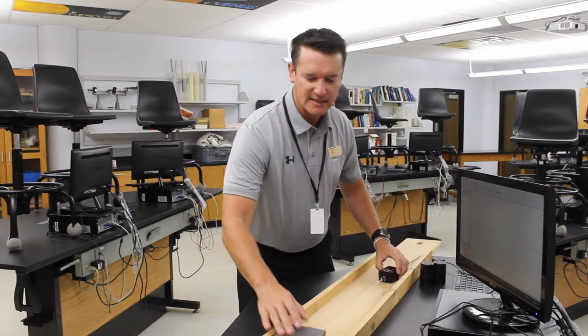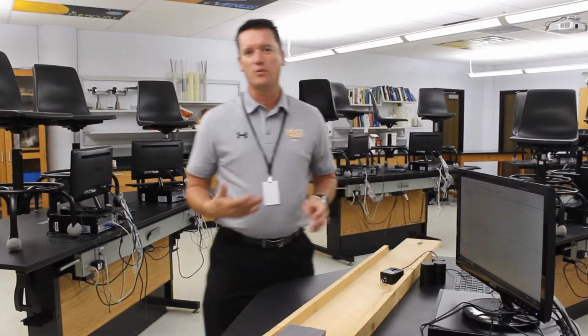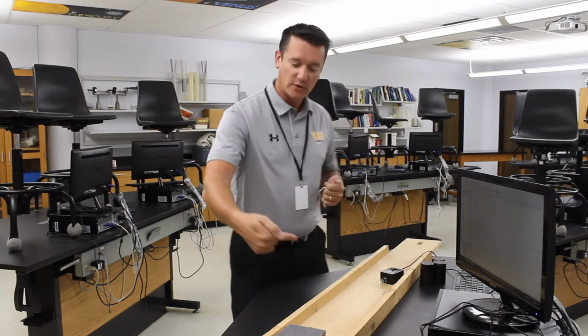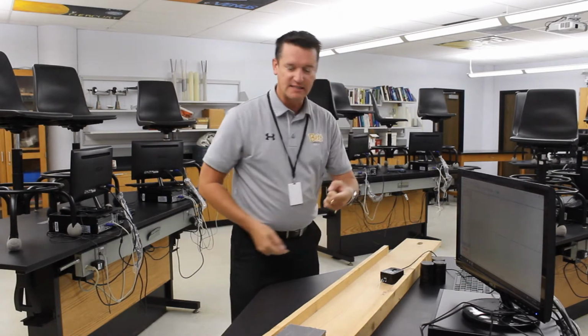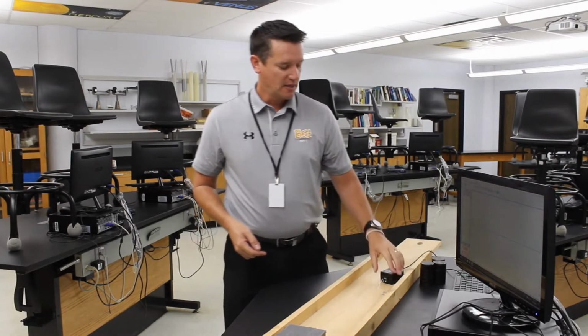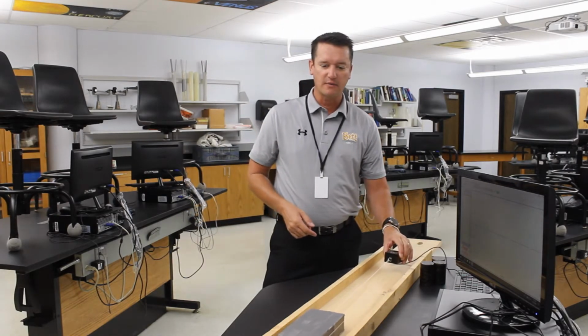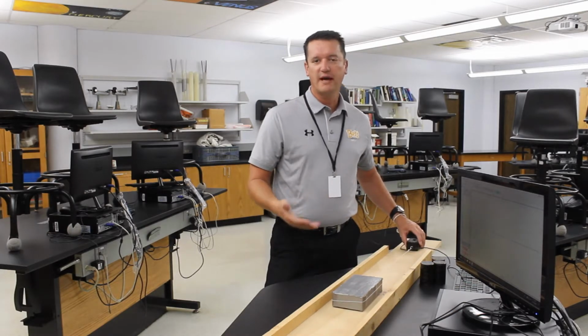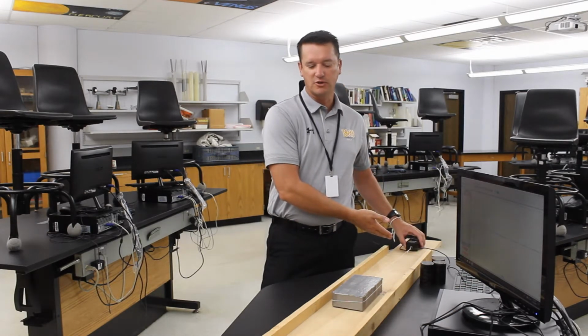Now, I'm going to do my best to pull this at a constant rate. And if I pull it at a constant rate, that means this thing's in equilibrium. The force that I'm pulling with here is the same as the force of friction back there. So as long as I'm going at a constant rate, and I'm going to do my best here, this should be measuring the force of friction.